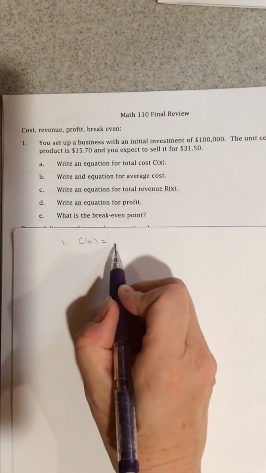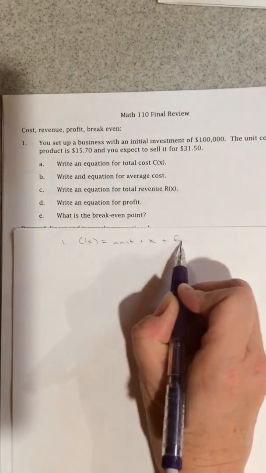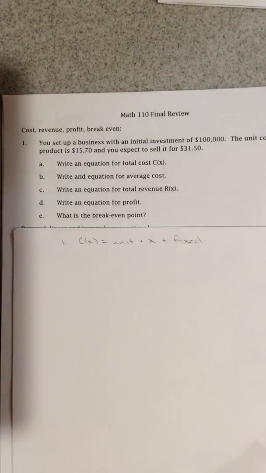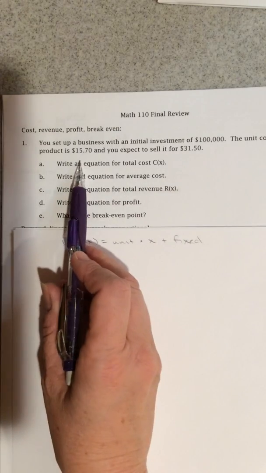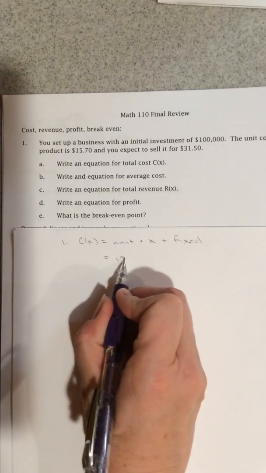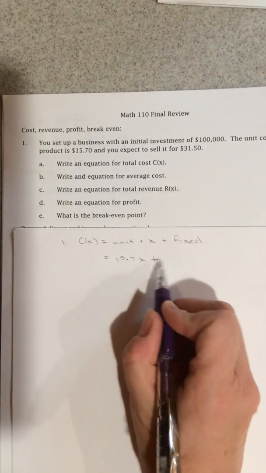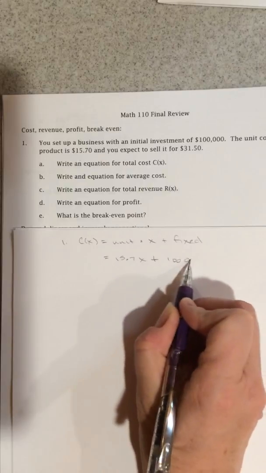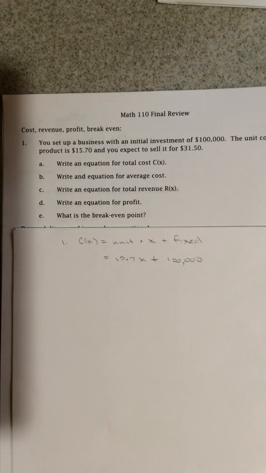They have a variable cost, which is called the unit cost. We're going to multiply that by X and add on any fixed cost, which is costs that have nothing to do with the number of units we create. They're costs that allow us to go into business. So in this case, we've got a unit cost of $15.70. So we need to multiply that by X, the number of units that we create. And then we can add on our fixed cost of $100,000, which is just what's going to get us able to open the doors. So there's our cost function.